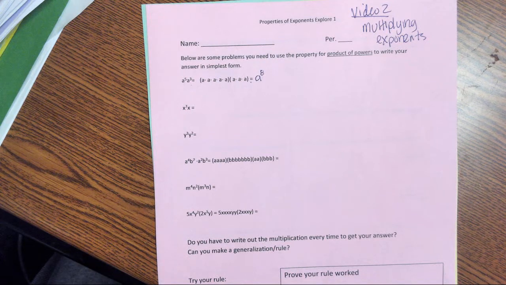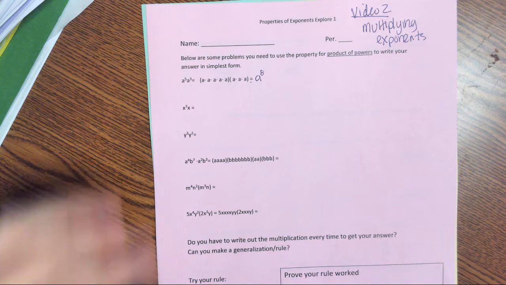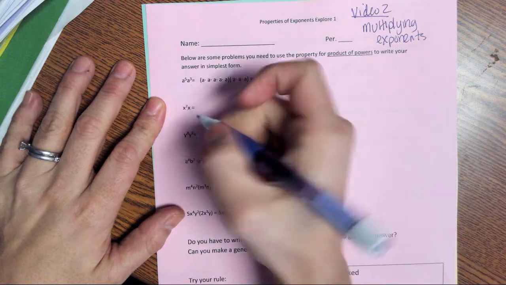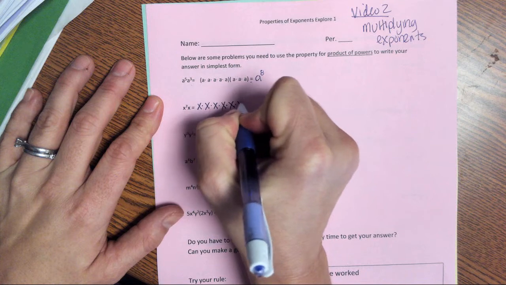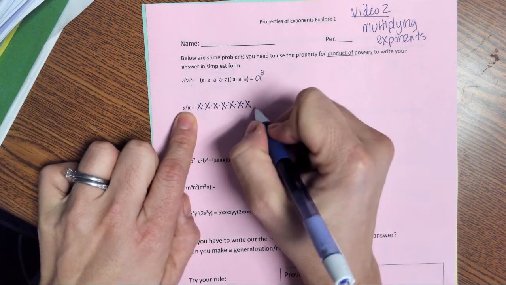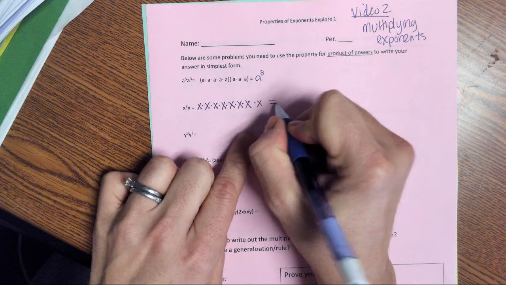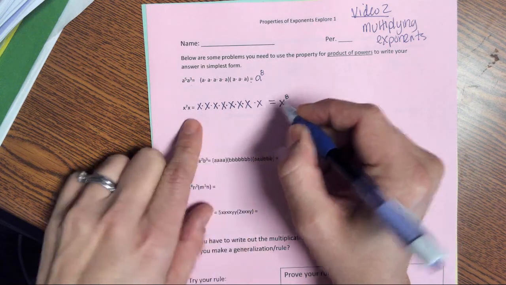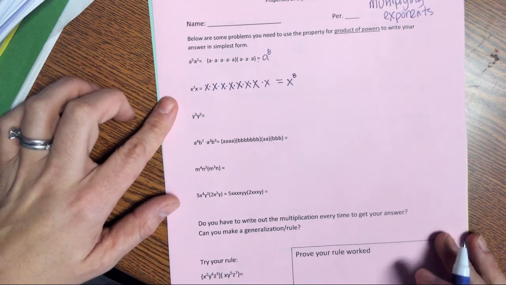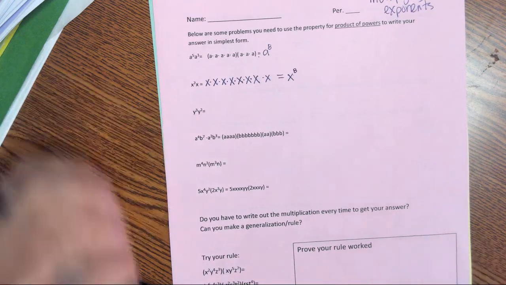Okay, I'm going to give you a little bit of time to go ahead and work up the second example before I go over it. Okay, so x to the 7th power, you should have done x times x 7 times. And then you have one more x. So when you write your final answer in simplified form, you would write it as x to the power of 8 since there are 8 x's multiplied together. Go ahead and do the next example.